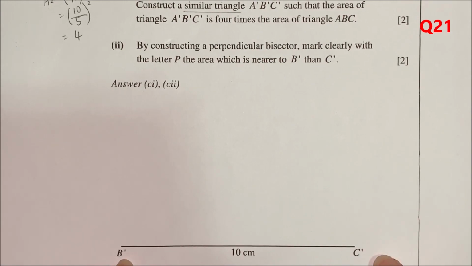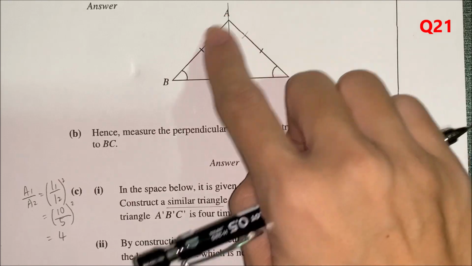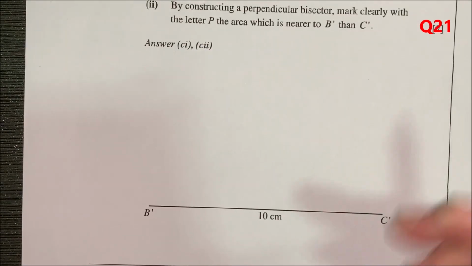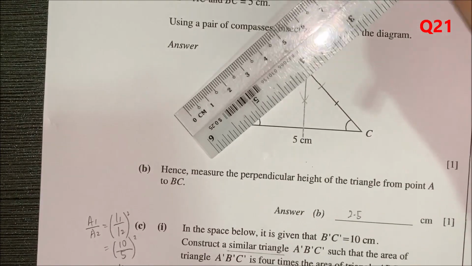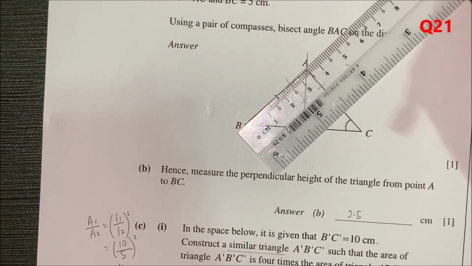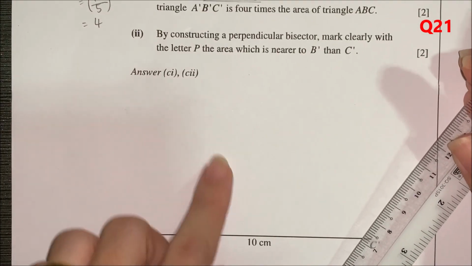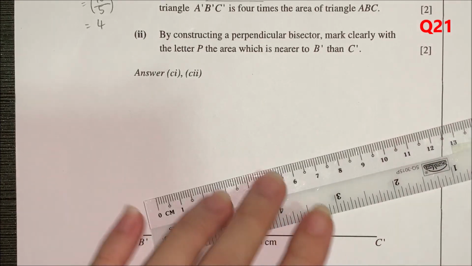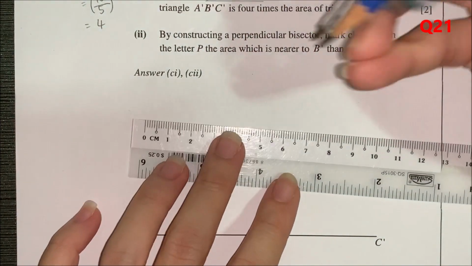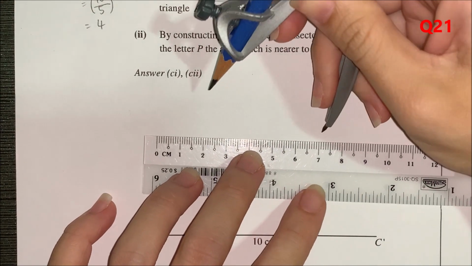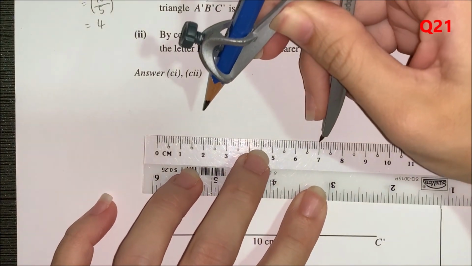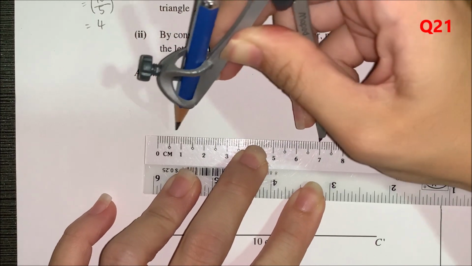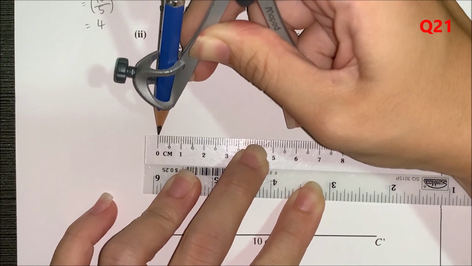So if this is 10 centimeters, this is 5 centimeters. Whatever the length of AB here, the length of A prime B prime here is going to be double. So if you go and measure, this is 3.5 centimeters. So you need to draw using your compasses 7 centimeters and 7 centimeters. So what you're going to do is to take your pair of compasses and open up to 7 centimeters.